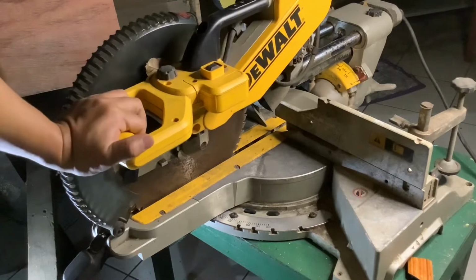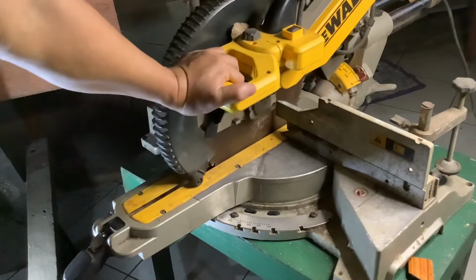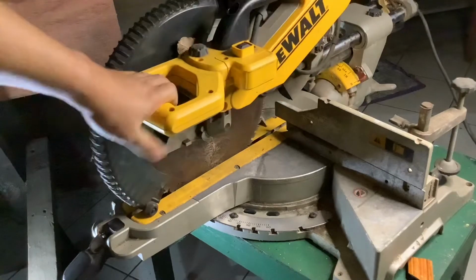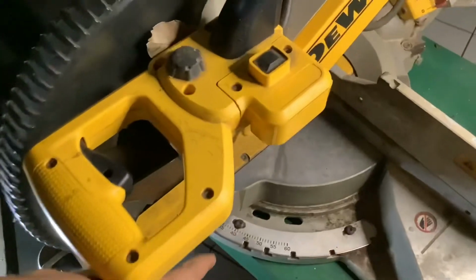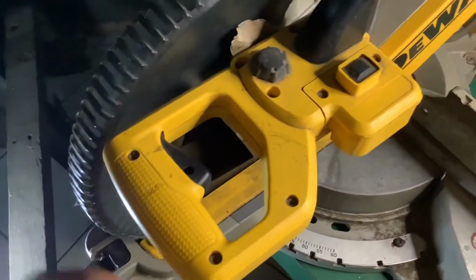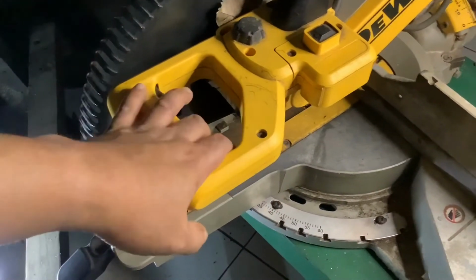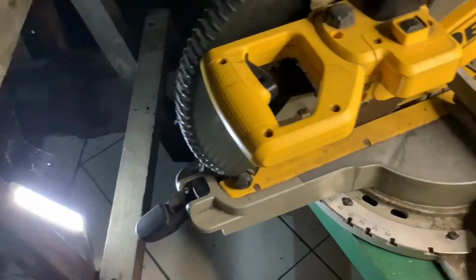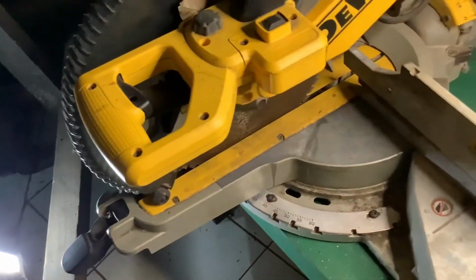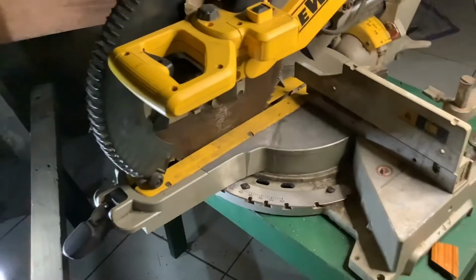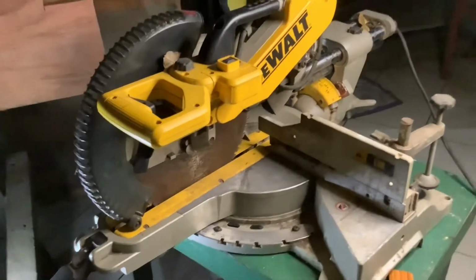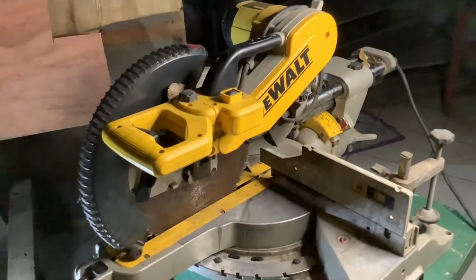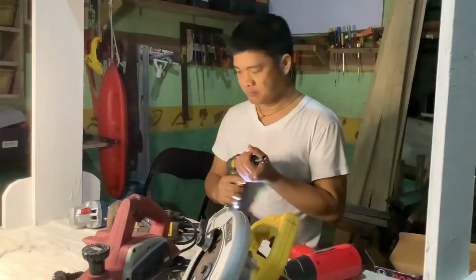You could move the workpiece depending on the depth, and as you can see, there is this angle over here, so you could readjust the position of your circular saw depending on your need. This is a very powerful tool and a must-have if ever you will have a woodworking shop.